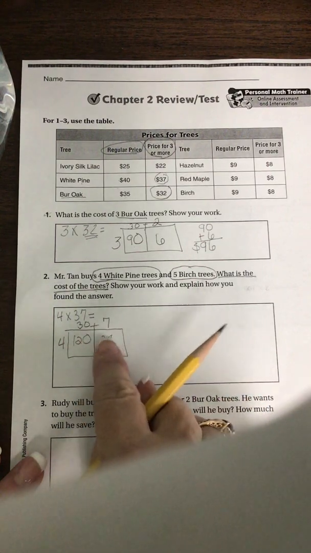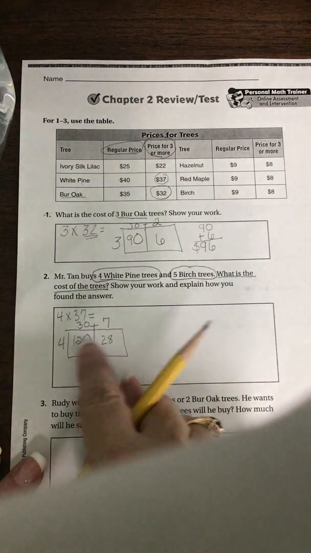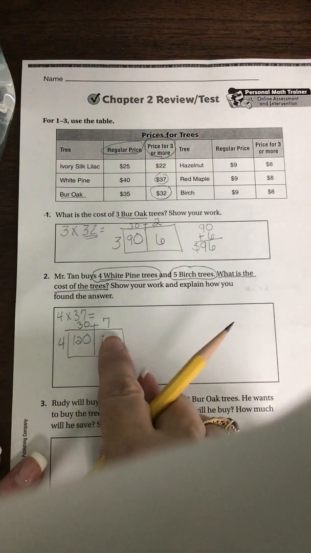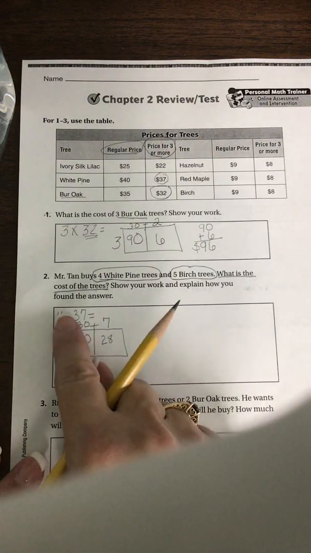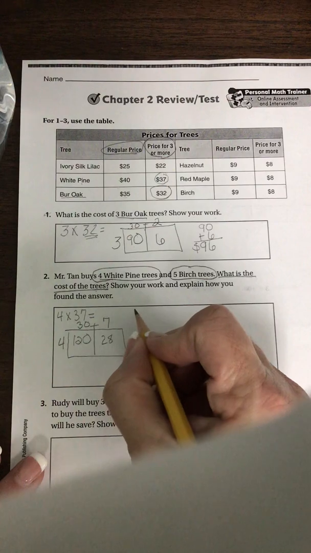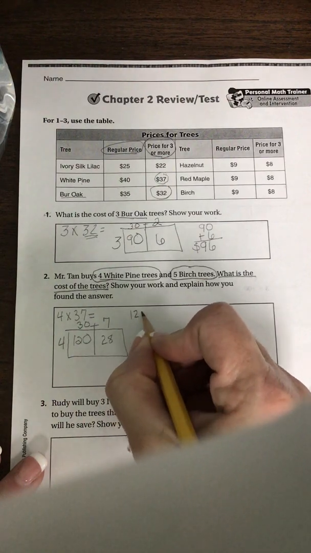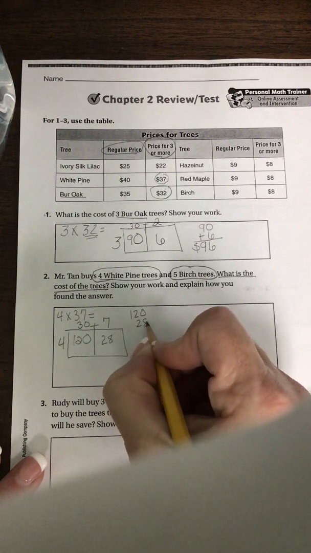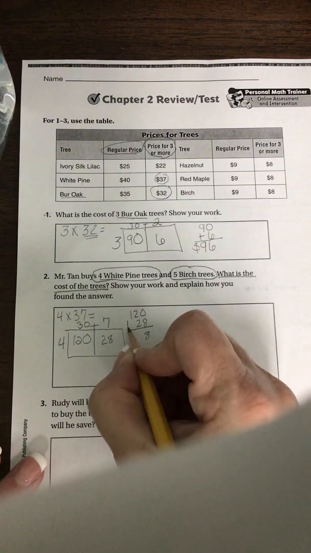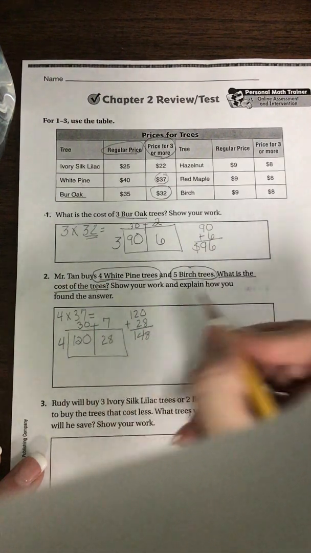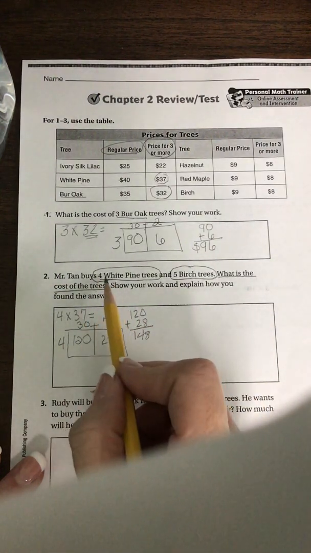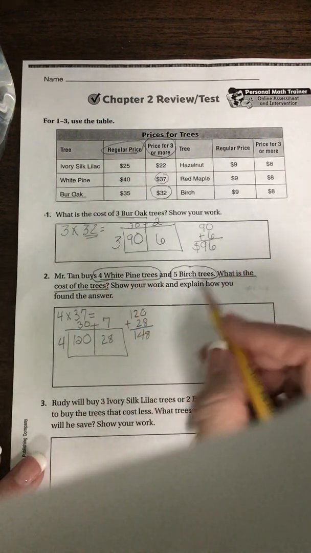So I have these two individual products. Now I need to add the products together to get my total answer, my total product for 4 times 37. All right, so that's 120 plus 28. So that's $148 for the white pine trees.